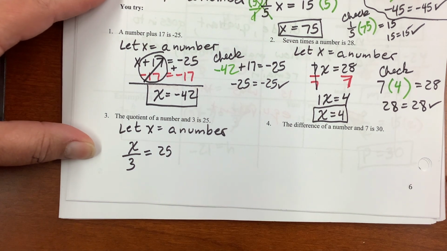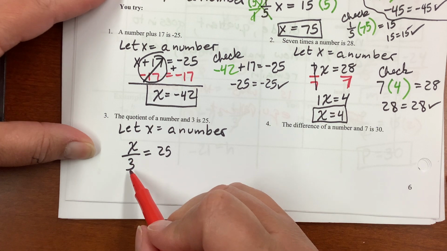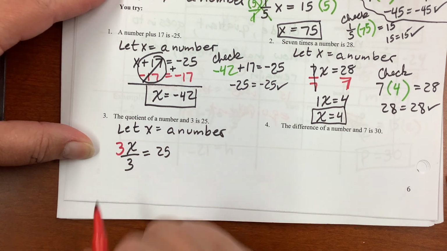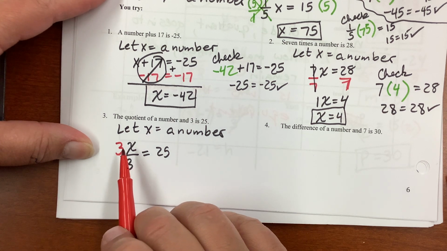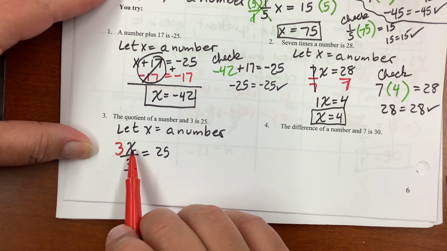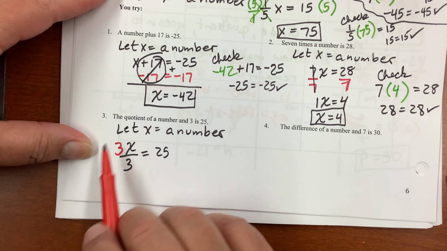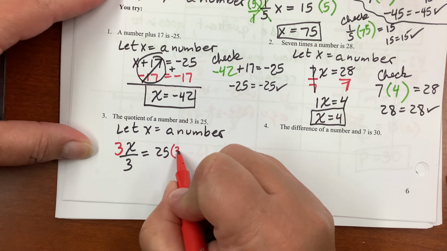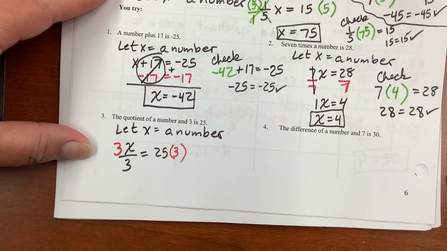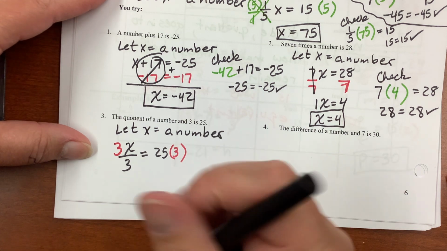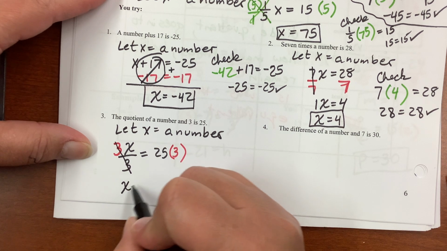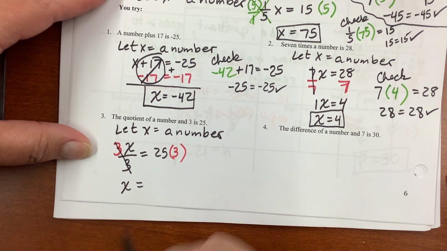Now, the opposite of divide by 3 is multiply by 3. So I could just write 3x here because it's kind of implied that that's 3 times x. I just kind of added that as a coefficient. But on this side, I need the parentheses to show that I'm multiplying. I could put them on this side too, but I'm a little bit lazy, you know that. So 3 times x divided by 3 is x. And 25 times 3 is 75.